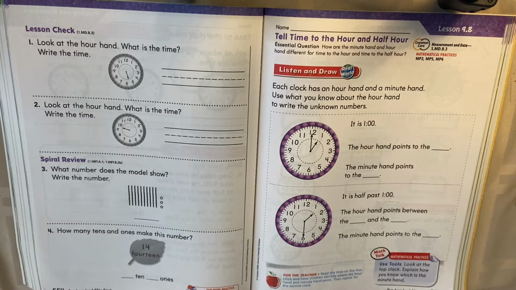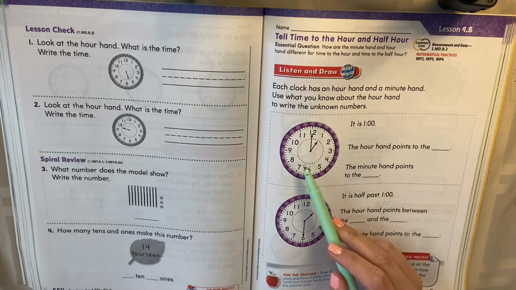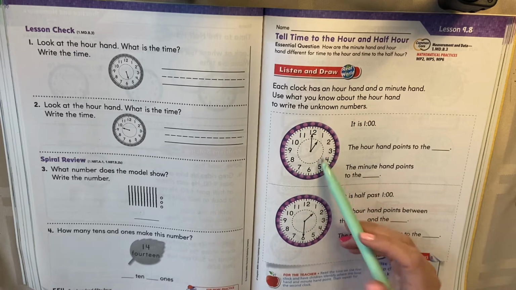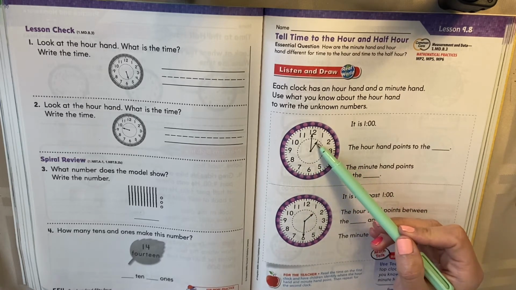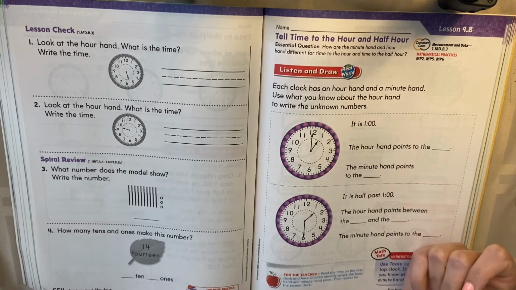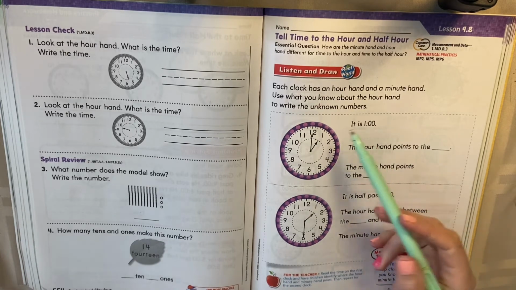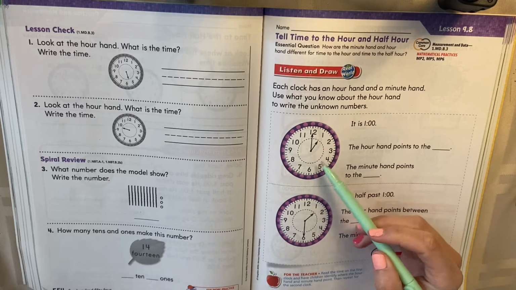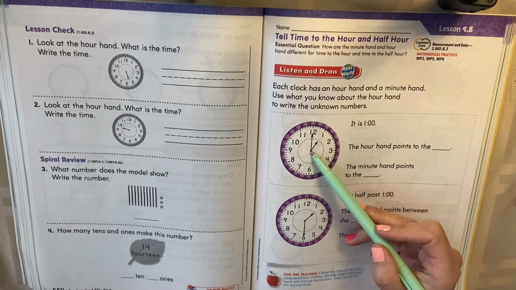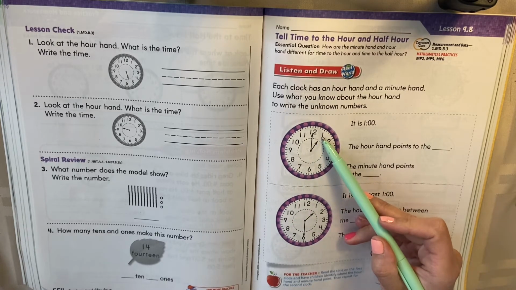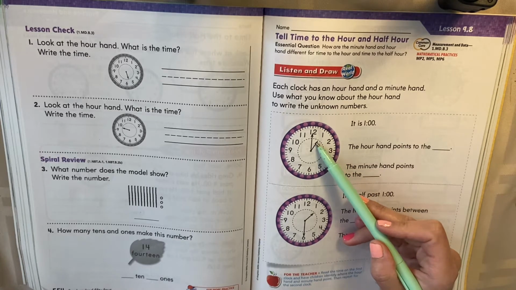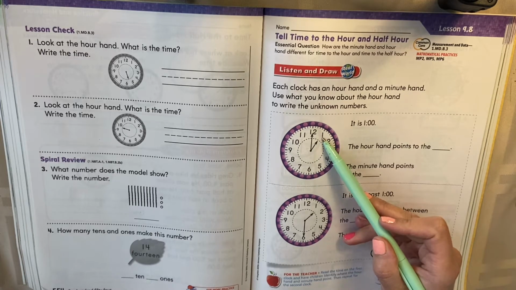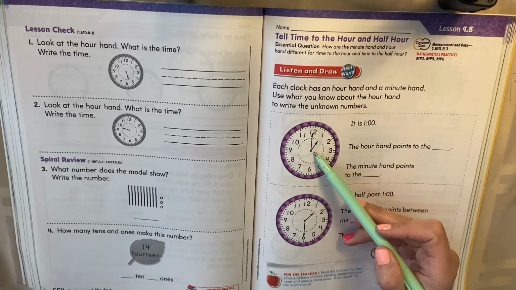So today we're taking everything we know and putting it together about the hour and the minute. Okay, so we're going to look at these clocks and decide what time is it. Okay, so now they finally put in our hour hand and our minute hand, just like we've been doing all the way through. Look at this. What do we know? When the hour hand is pointing right to the 1, what do we say? What time is it? 1 o'clock.